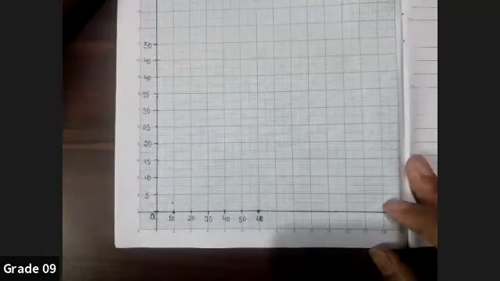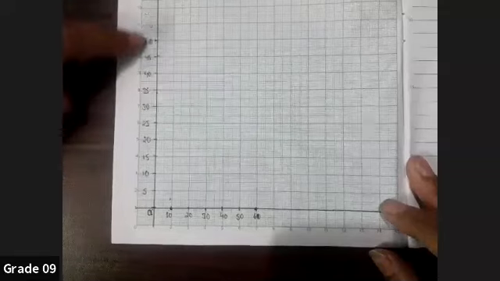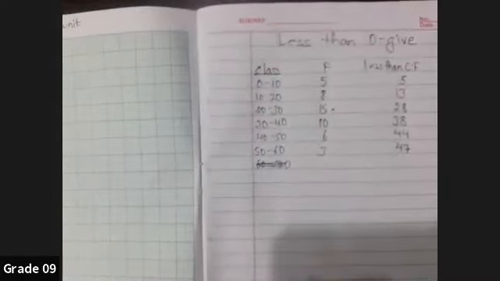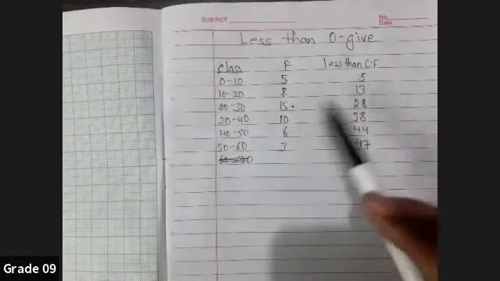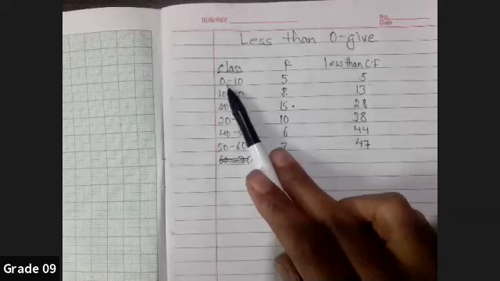So till 50 I have drawn here. This is going to be my graph, and this is going to be frequency. Now I'm going to draw less than CF. Now it's the final point, so I'm going to mark the point for each class.